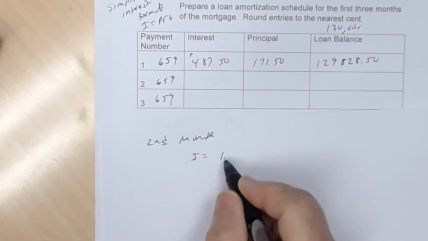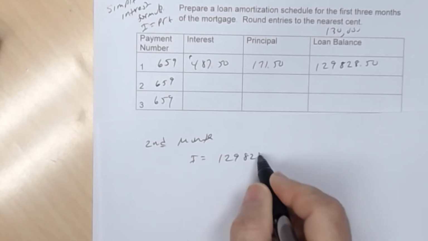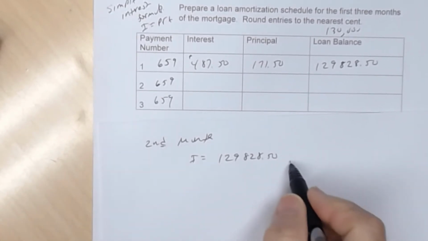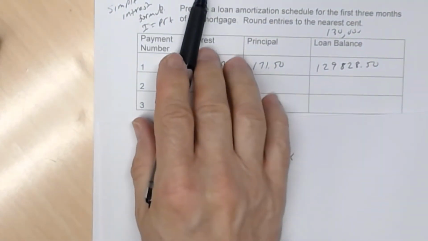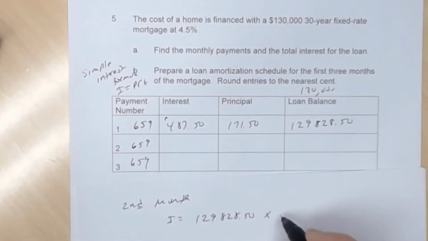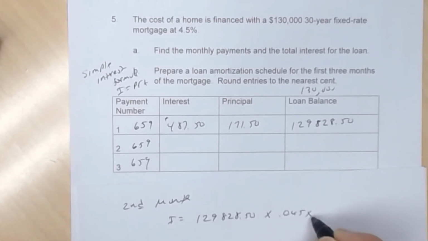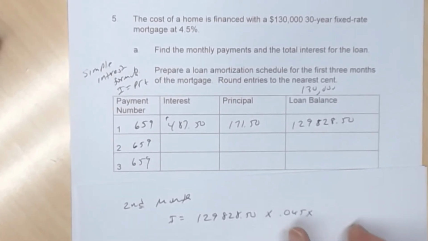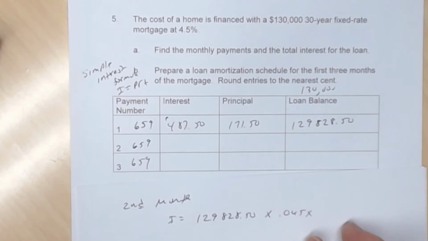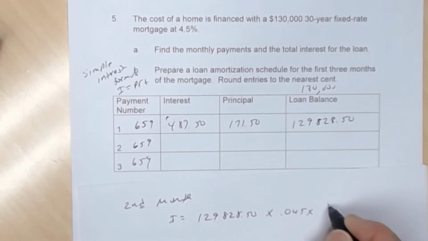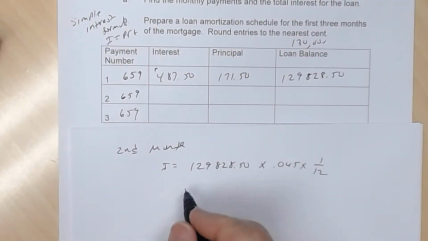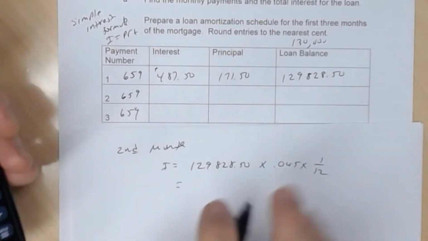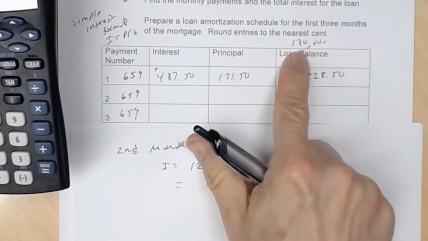So you're going to say $129,828.50 times the rate, which is 0.045, times that month, 1 month. Remember, how do you convert months to a year? You divide 12 into 1. Okay? All right, and so that's going to equal, again, you got to make sure it says round to the nearest cent.